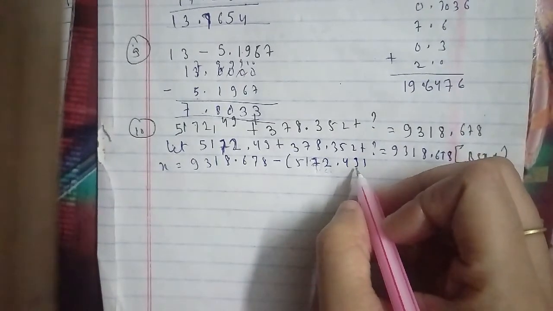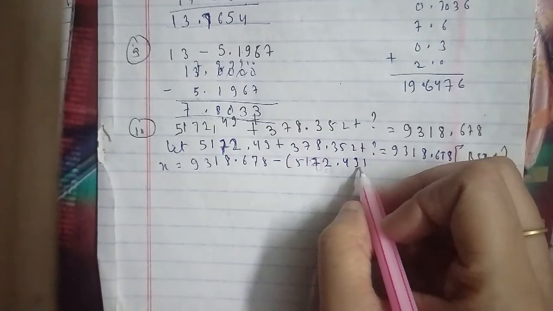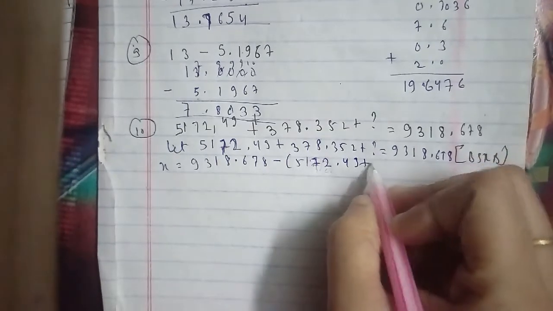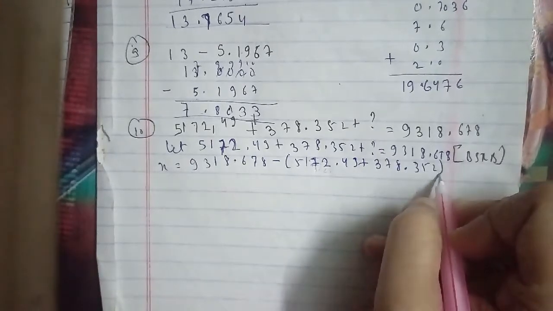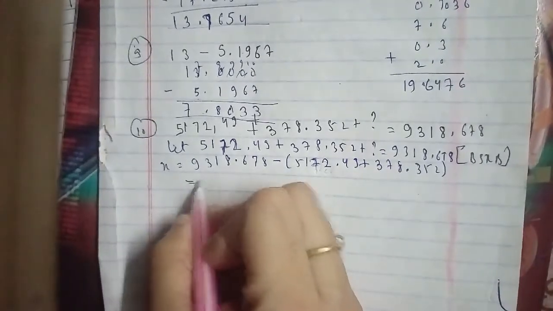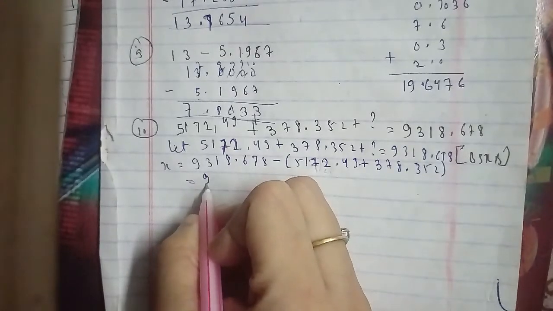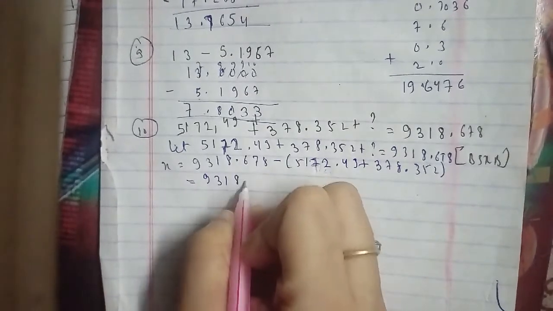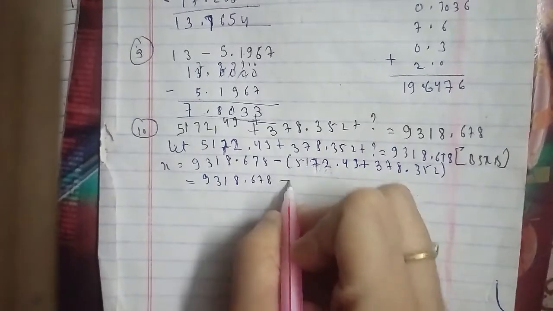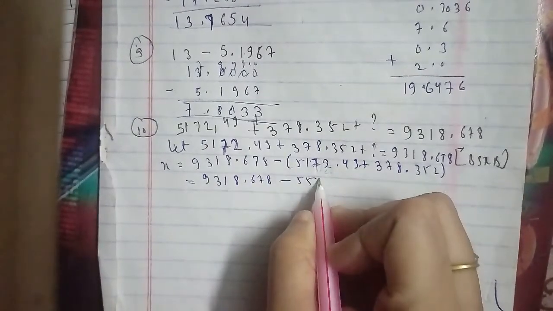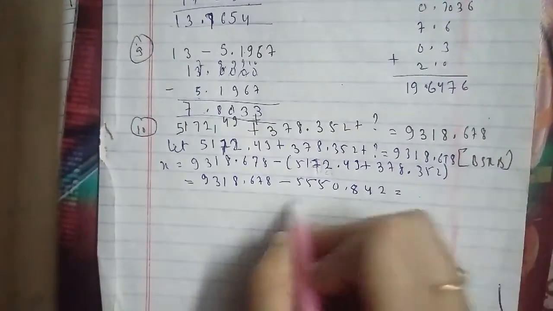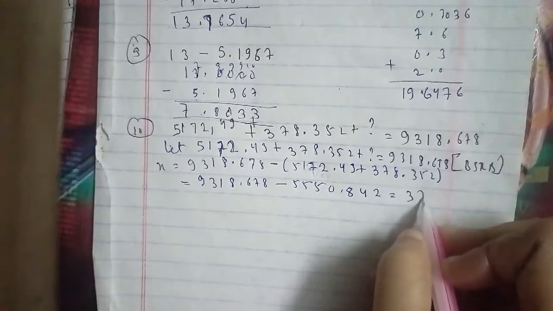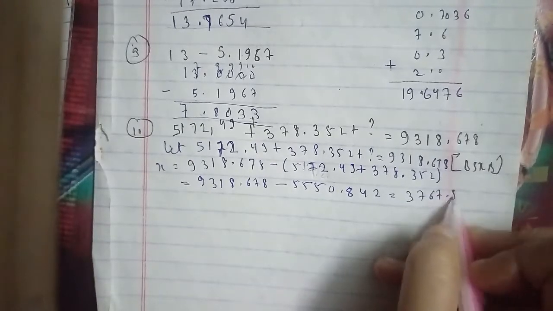So here we go ahead to find out, let x minus 7328.96 equals to 5169.38.